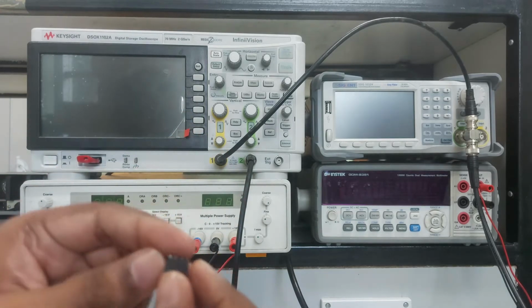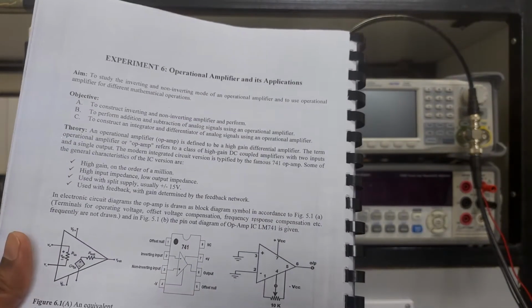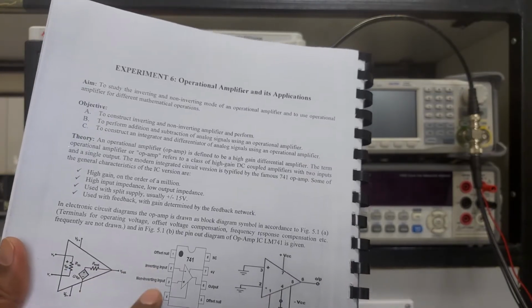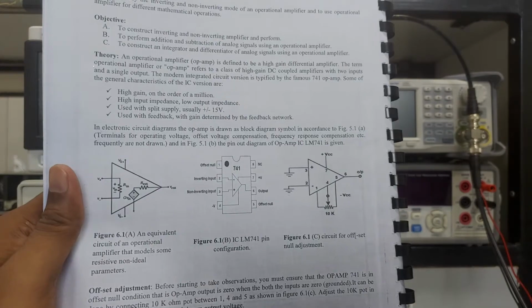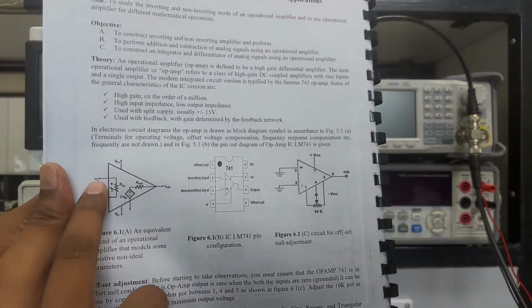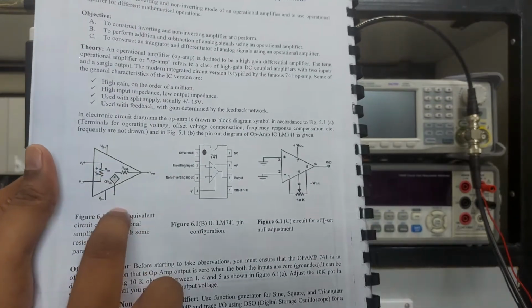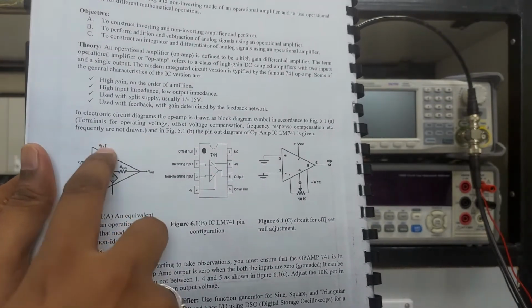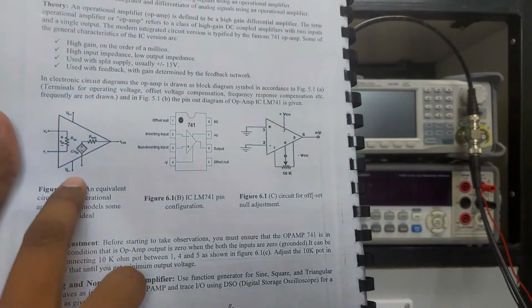So let us start. If you see the manual, this is the IC diagram, this is the equivalent circuit diagram of the op-amp. This is the non-inverting input, this is the inverting input, and this is the bias voltage of the differential amplifier, which is VCC and VEE, or plus 5 and minus 5.